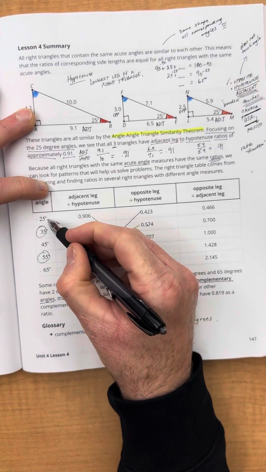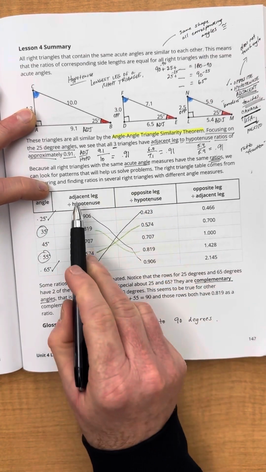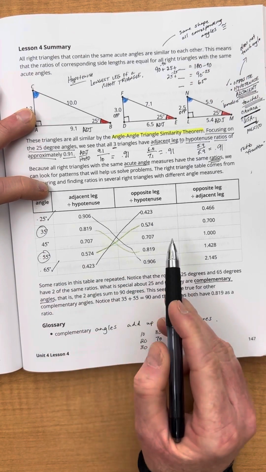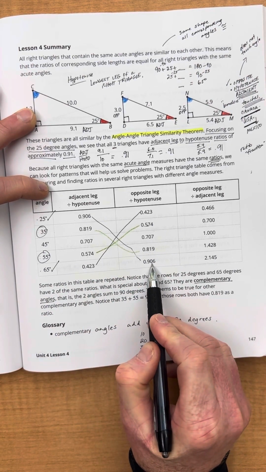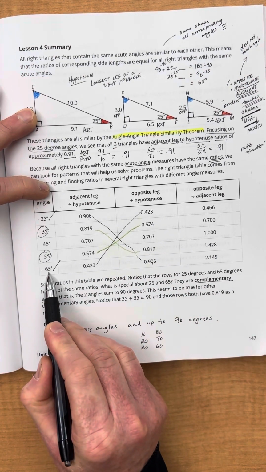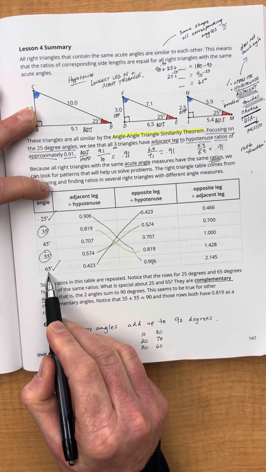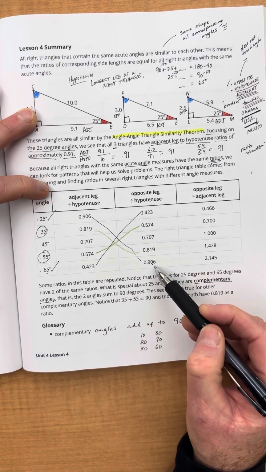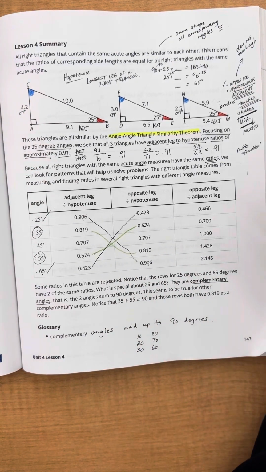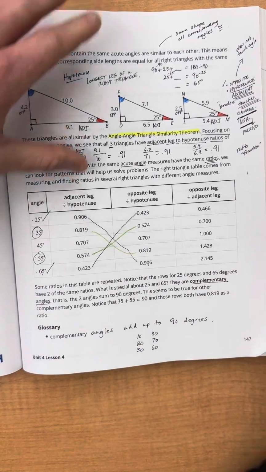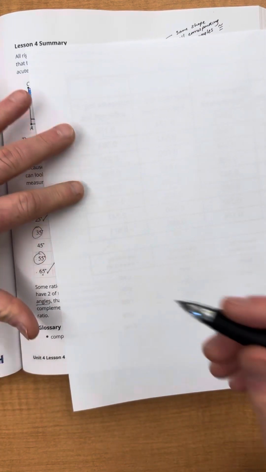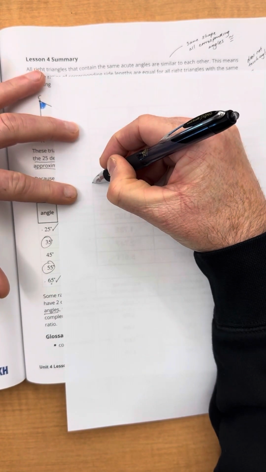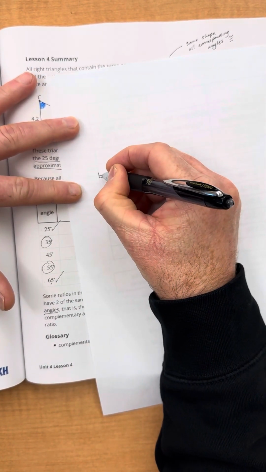They found that adjacent over hypotenuse for 25 will equal opposite over hypotenuse for 65. So for complementary angles, these are switched. Why? Let me draw you a figure on the back of this. Here's a right angle right here. So there's a right triangle.